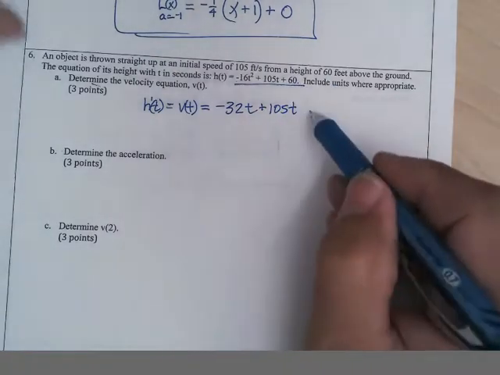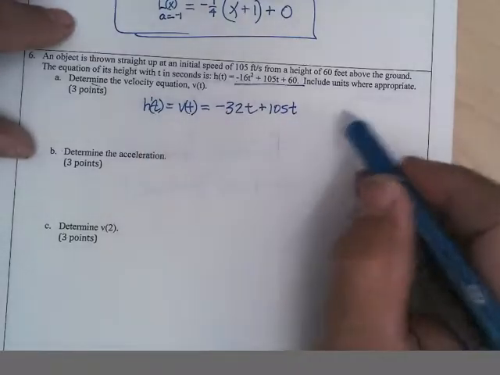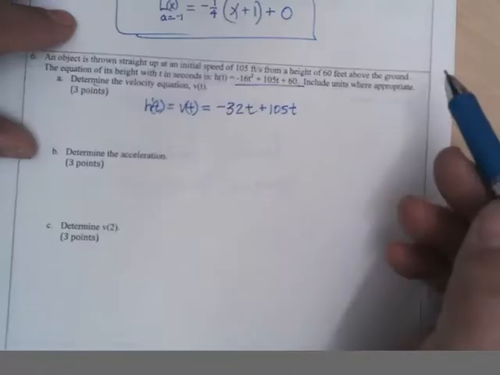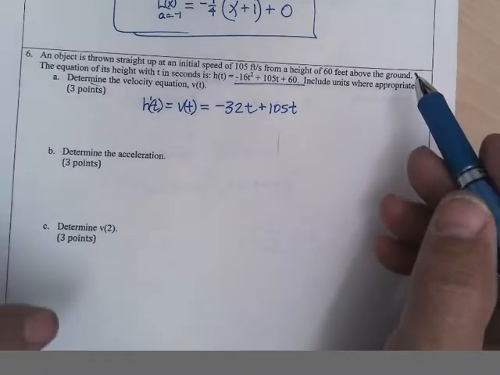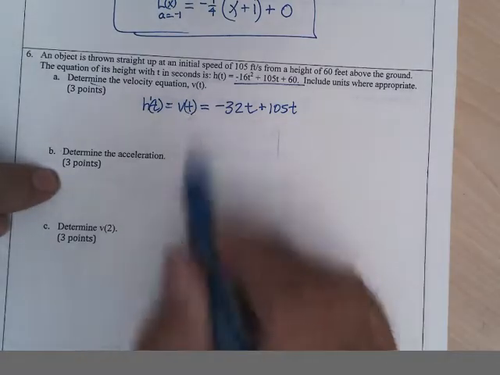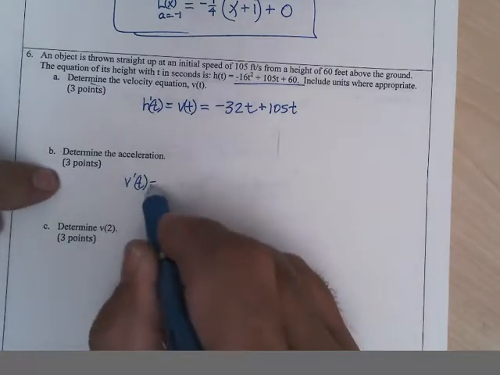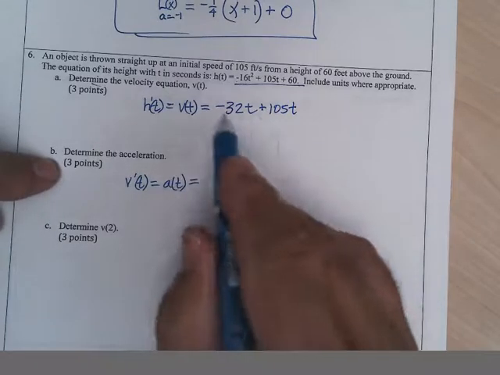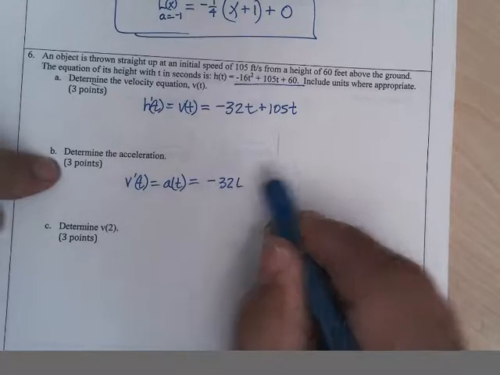Derivative of 60 is 0. So this would be the velocity. The units on this, if I put a number in for t, should come out to be feet per second. Now the acceleration, the derivative of velocity with respect to time, is acceleration. If I take the derivative of this, I get negative 32, and that's it.